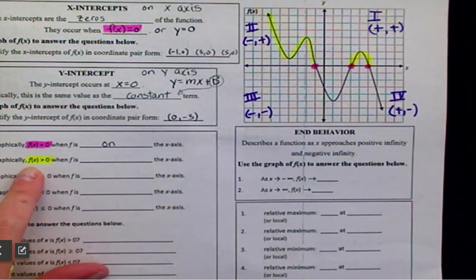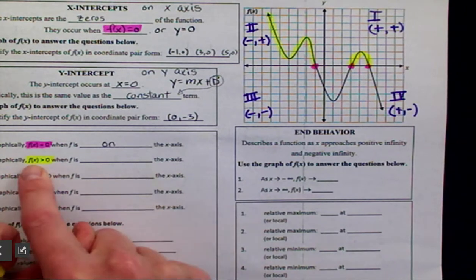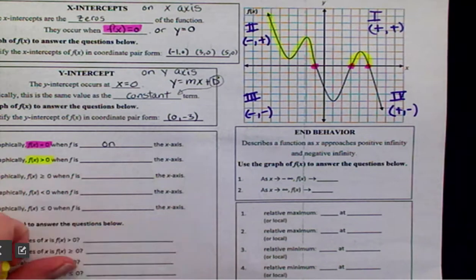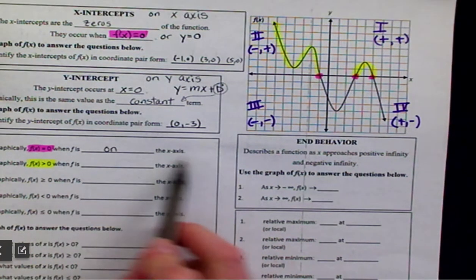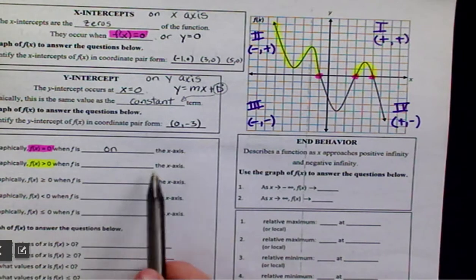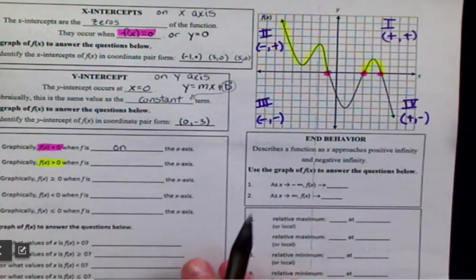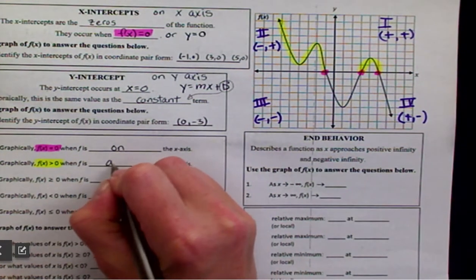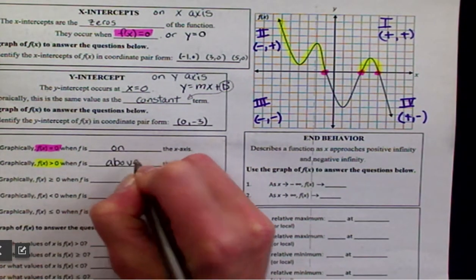Function notation. You gotta be careful about, is it asking about y coordinates? Is it asking about x coordinates? Y greater than 0. Now I need a vocab word. Visually describe where that is happening compared to the x-axis. Yeah, above. Okay.